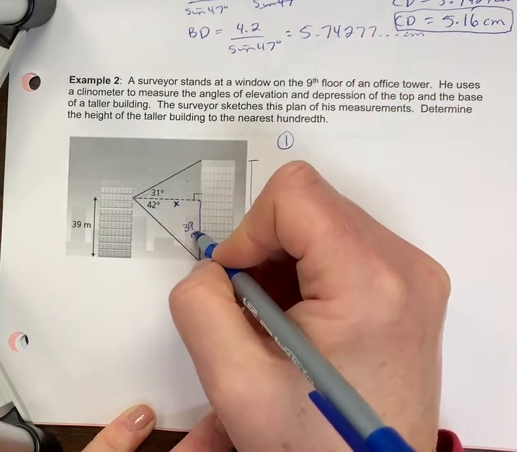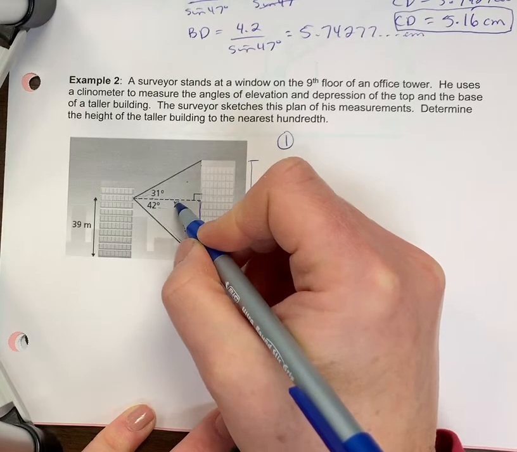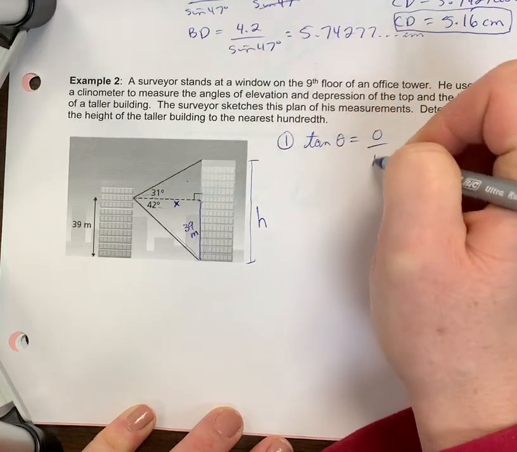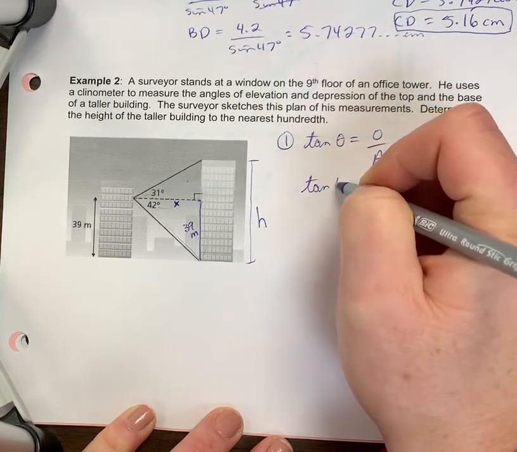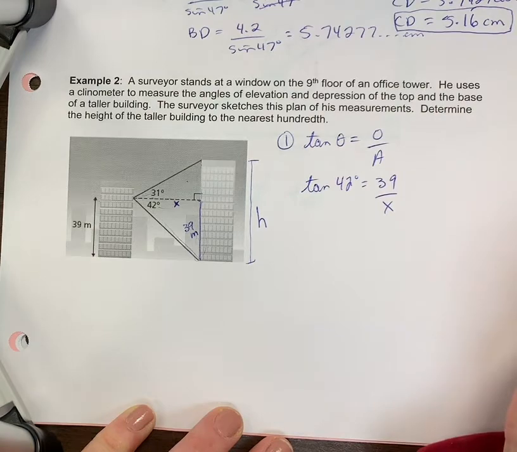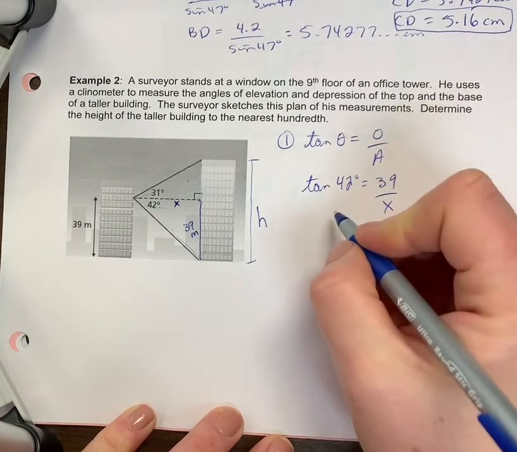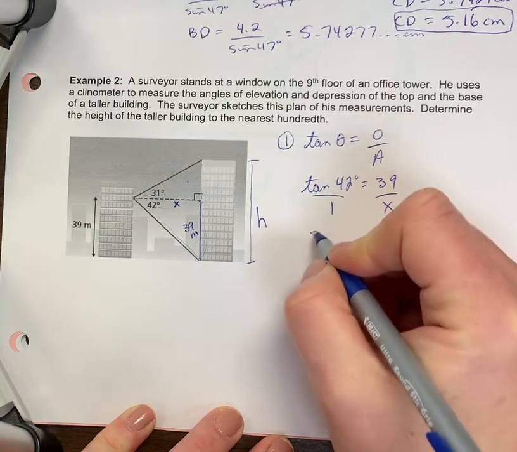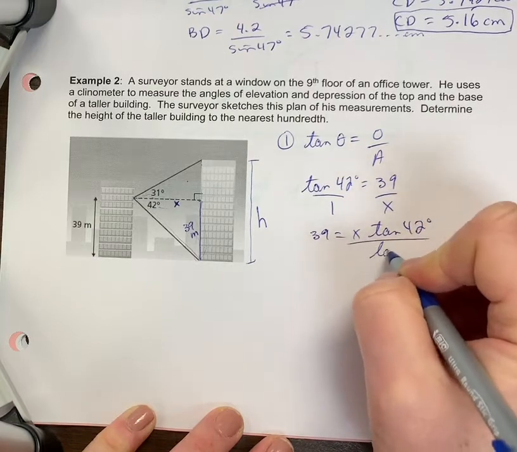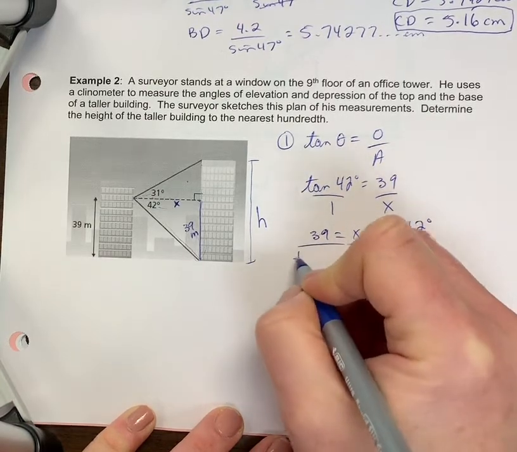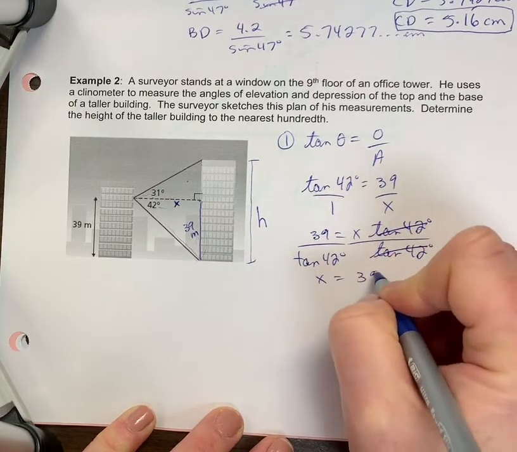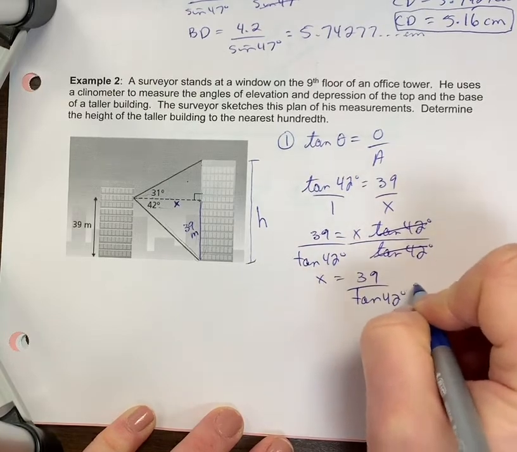So if this is the angle, we have opposite that we know, and we're looking for adjacent. Opposite over adjacent would be tan. So tan theta is opposite over adjacent. So we're going to use tan 42 degrees is equal to 39 over X. Now we've done this so many times, so feel free just to pause and cross multiply and figure out the answer. So we're going to cross multiply. We're going to divide off the tan 42 degrees. So that cancels. So X is equal to 39 divided by tan 42 degrees.